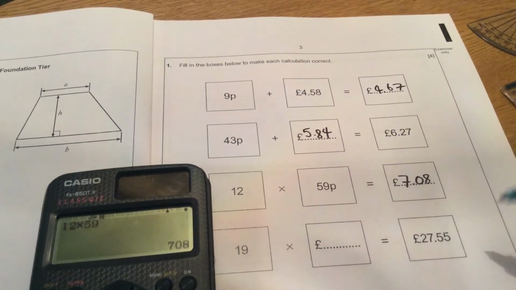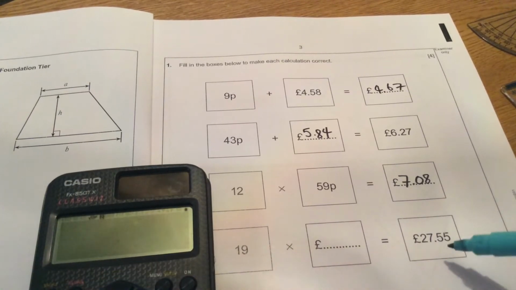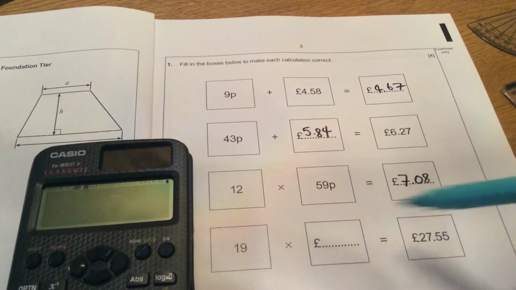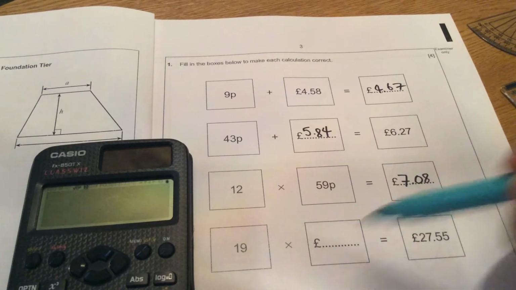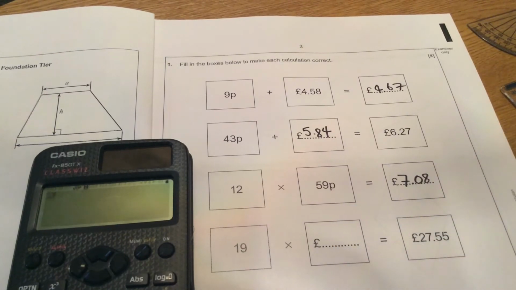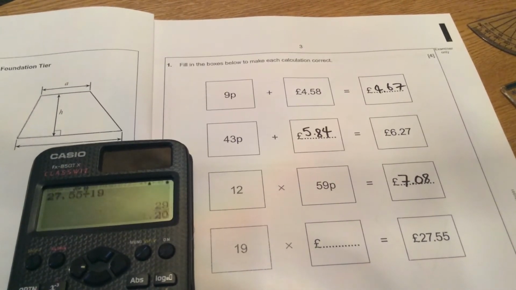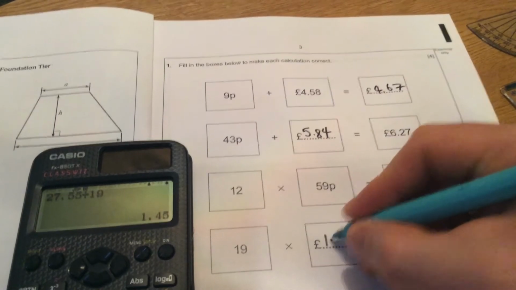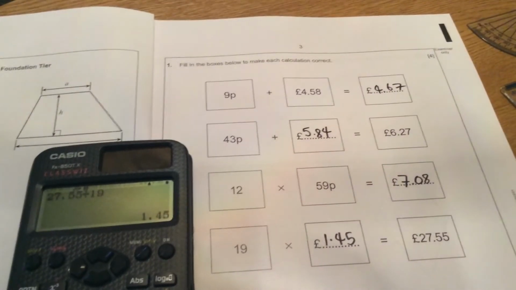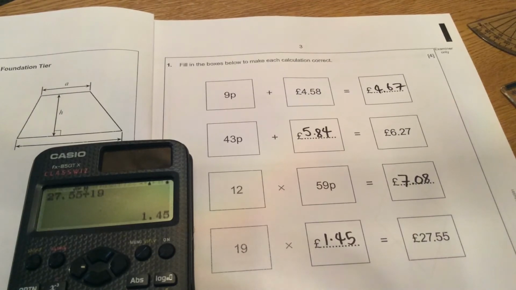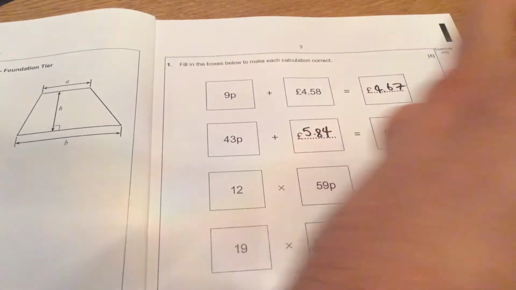Next one, 19 times something is £27.55. I'm going to keep this in pounds, because essentially when it's times something and we want to know what goes here, we've got to divide. So 27.55 divided by 19 gives me £1.45. You should not have dropped marks. Most of my class dropped marks on this first question. You shouldn't drop marks on it. Rely on your calculator. Just use it continuously.